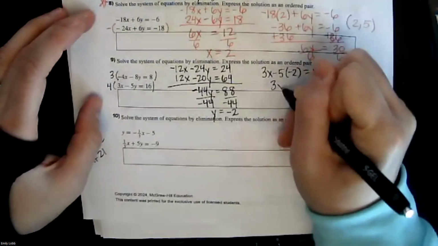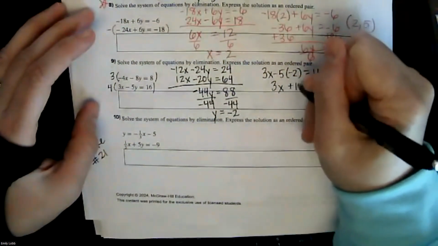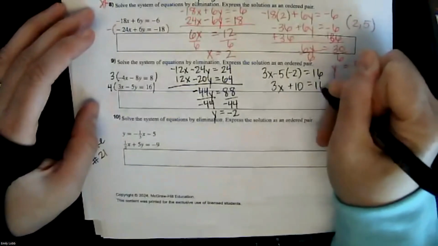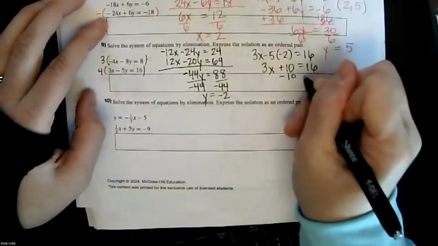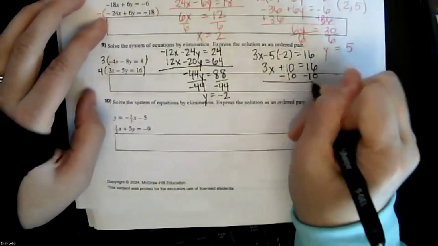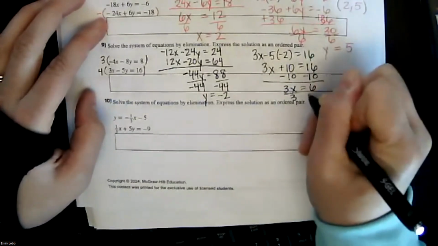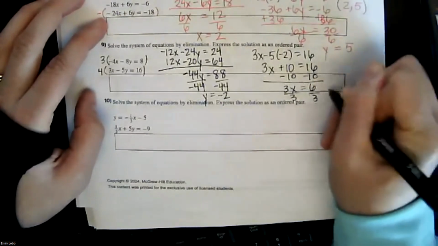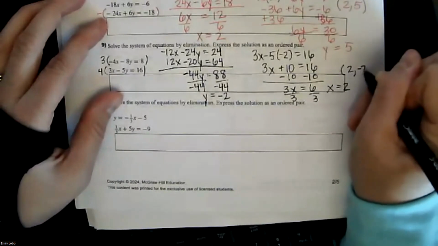So I have a 3x here. Negative 5 times negative 2 becomes a positive 10 equals 16. And then I would get rid of my constant by taking the opposite of it from both sides. 3x is equal to 6. So when I divide by the coefficient of x, x is equal to 2. So this is the point 2, negative 2. X value, y value. Pay attention to which is which.